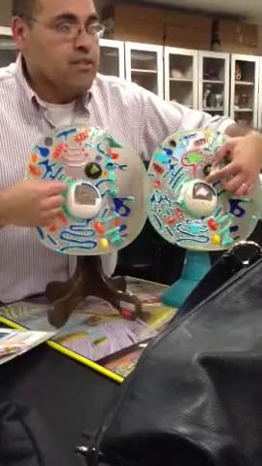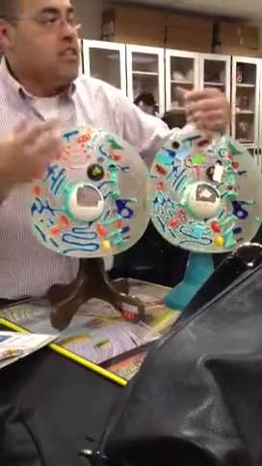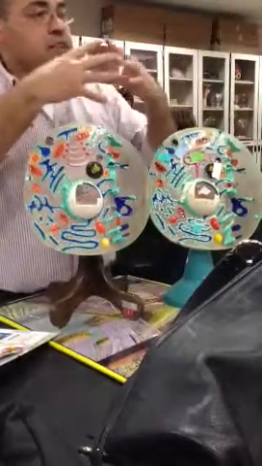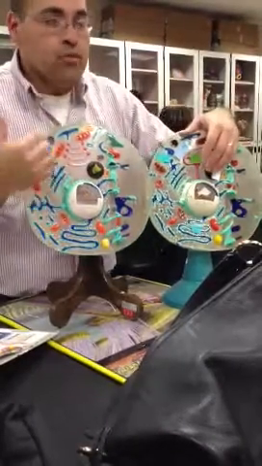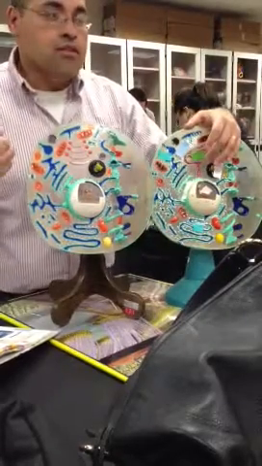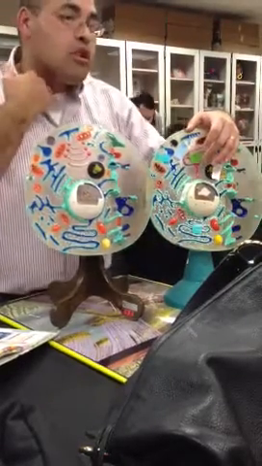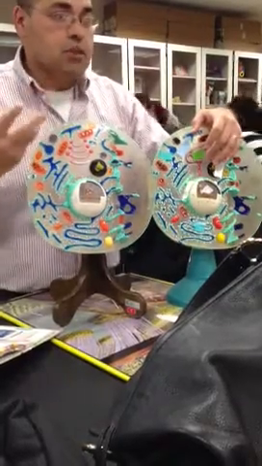Continuous with that is what? When I say continuous, meaning it comes off of, but it's still kind of attached to. The rough ER, right? The rough endoplasmic reticulum. We know it's a rough ER because of what? The ribosomes. What are those ribosomes producing? Proteins, right? Protein synthesis.